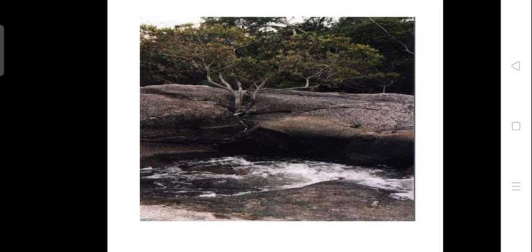This is an example of biological weathering, where a tree grows in between the rocks.